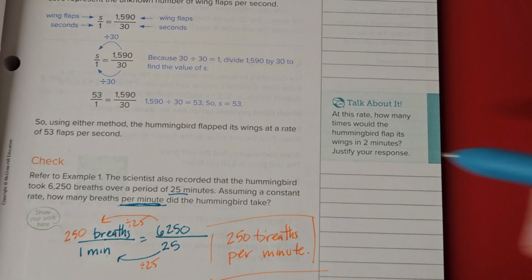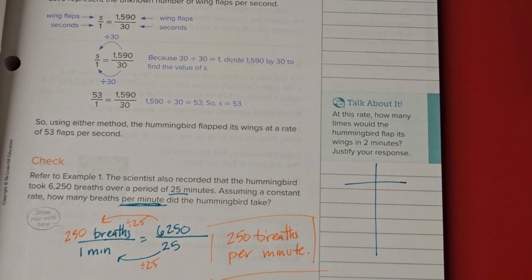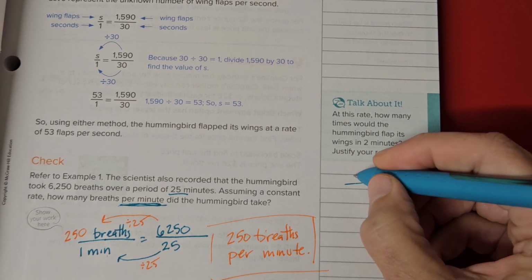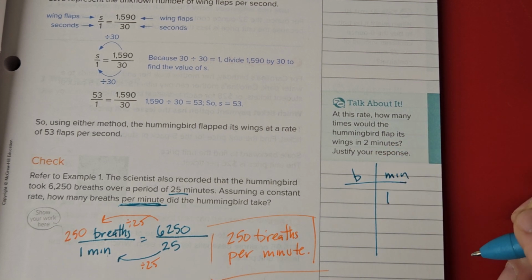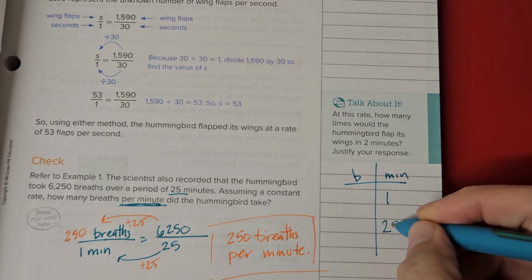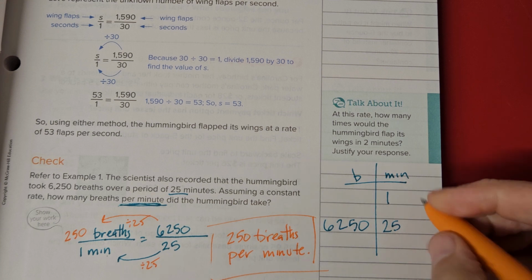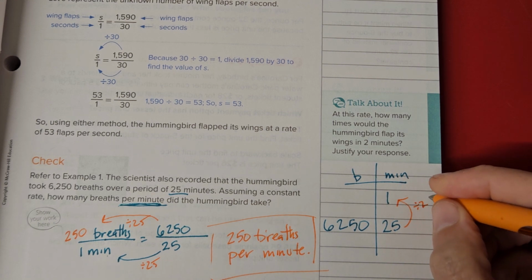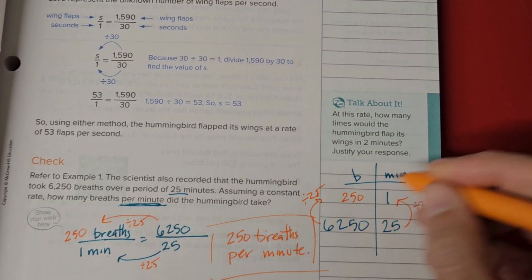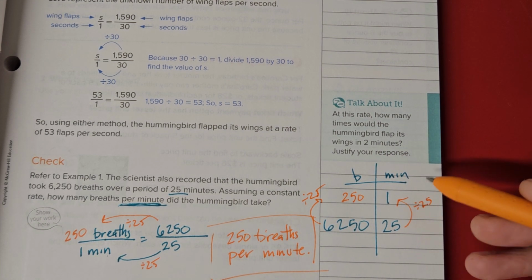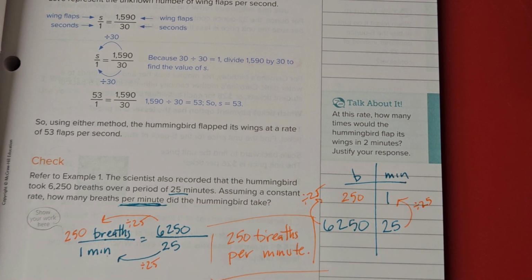You don't have to do this again. I'm just going to show you what it would look like if we didn't put this in the fraction way, if we used a chart. Again, you don't have to do this, but please do watch it. If you had breaths and minute, and our goal was 1 minute and how many breaths, and we knew that in 25 minutes, the little thing took 6,250 breaths, divide by 25, divide by 25, and you'd end up with 250. So same thing, just written in a different format. We should start trying to shift over here to fractions. It's a process, okay?